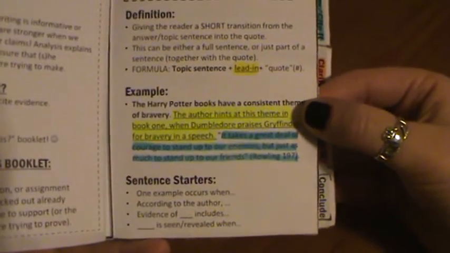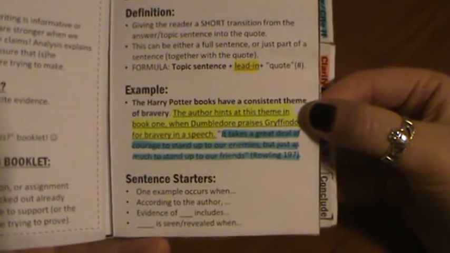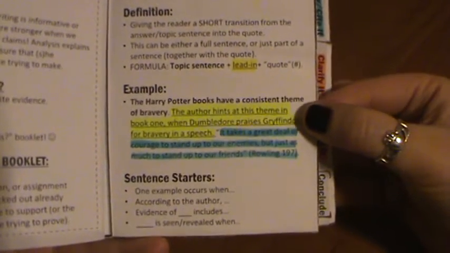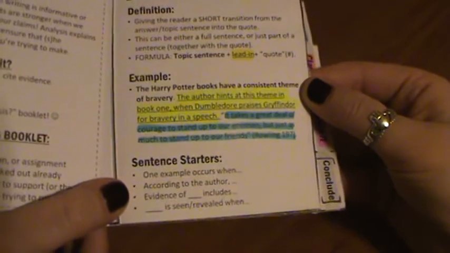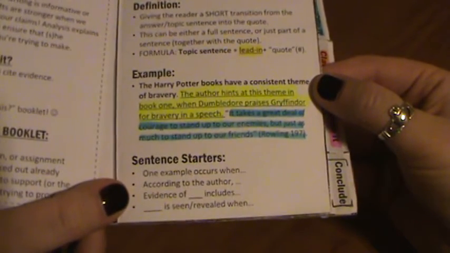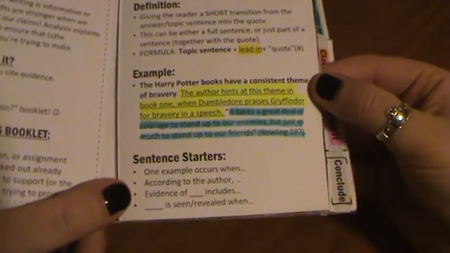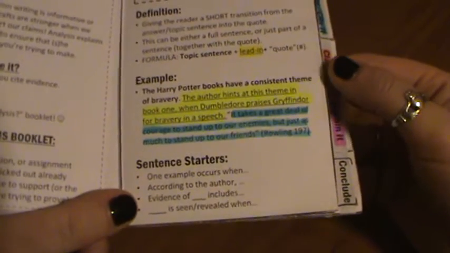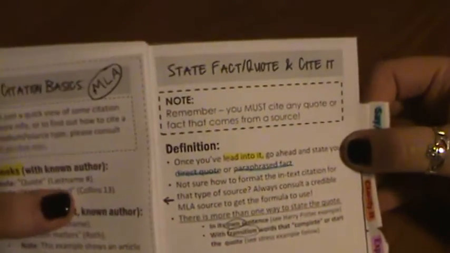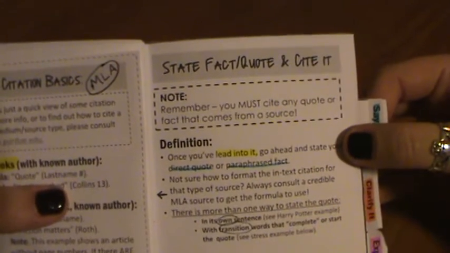You have all kinds of options for how you could lead into that quote, but I have at least done something to hold your hand as a listener and give you a sense of what I'm doing with this quote. You could say that one example occurs when, or according to the author, or evidence of something includes, or something is seen, or something is revealed when. So there's no one right way to lead in, but you have to do something to transition into your fact. Once you've done that, you can state that fact or quote and cite it correctly.